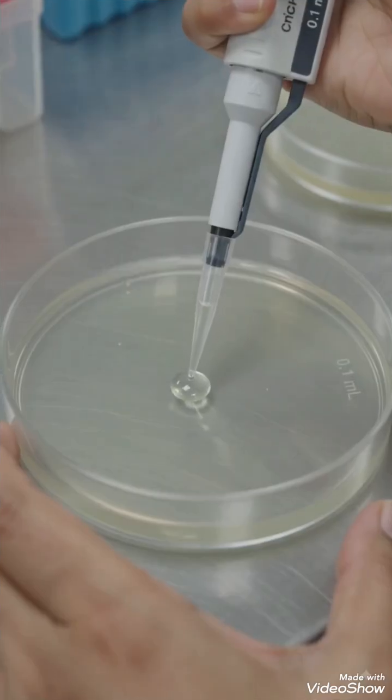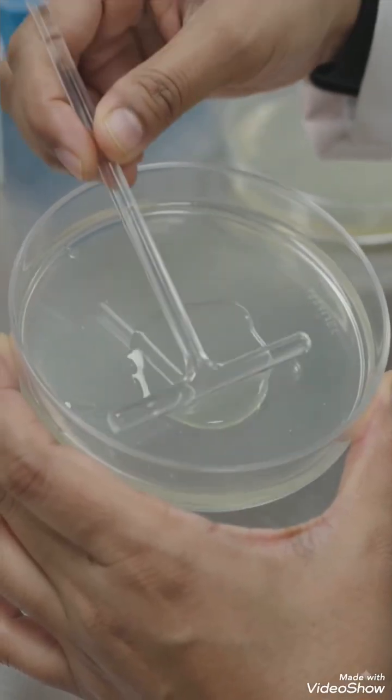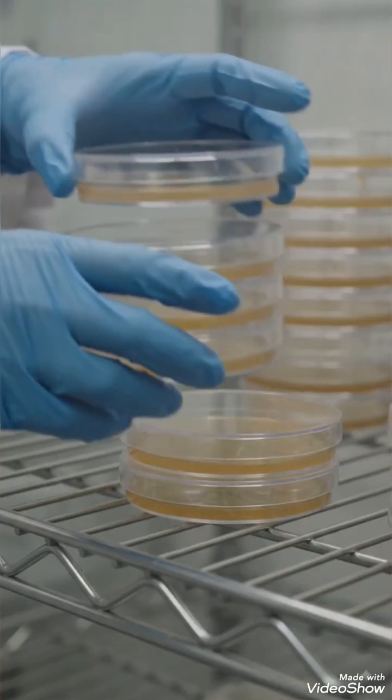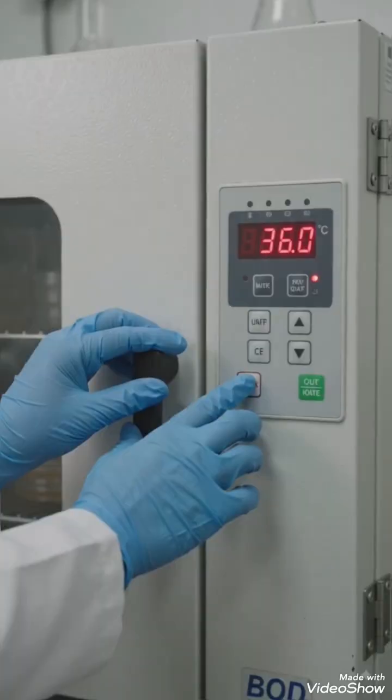In the spread plate technique, transfer 0.1 milliliter of diluted sample onto a solidified agar plate. Spread evenly using a sterile L-shaped glass spreader. Incubate the plates upside down at 35 to 37 degrees Celsius for 24 to 48 hours in BOD incubator.